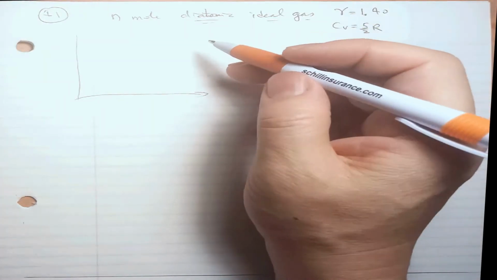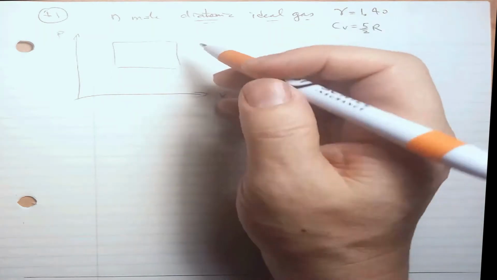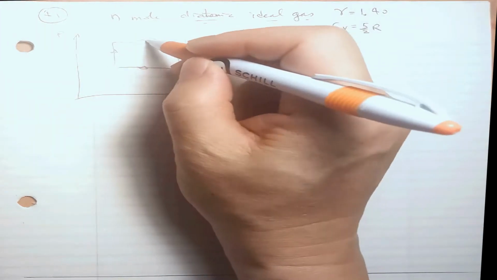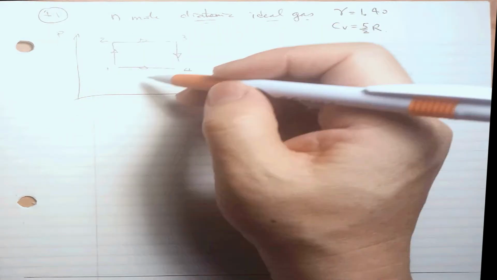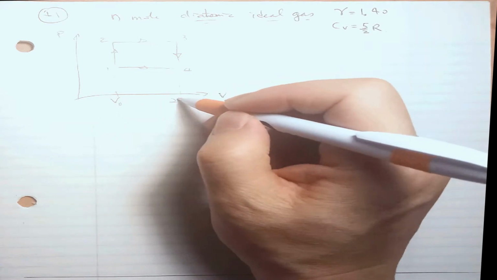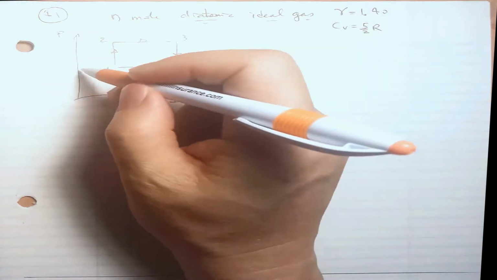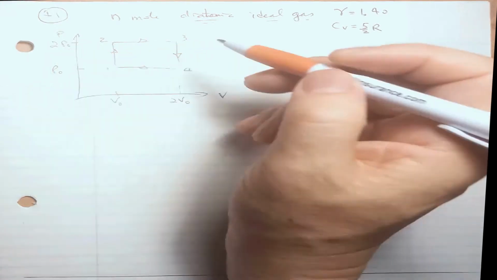Now, the diagram that they show you here is basically just a rectangle that goes like so, from 1, 2, 3, 4, with 1, 2, 3, 4 being the states. The volume here is V1, or V0, and this is twice as big, 2V0. The pressure here is P0, and this will be twice as big as this one.